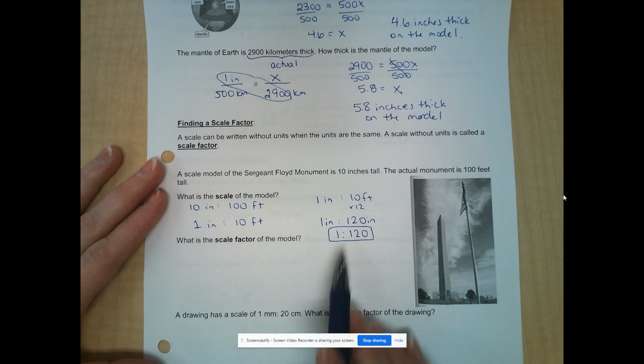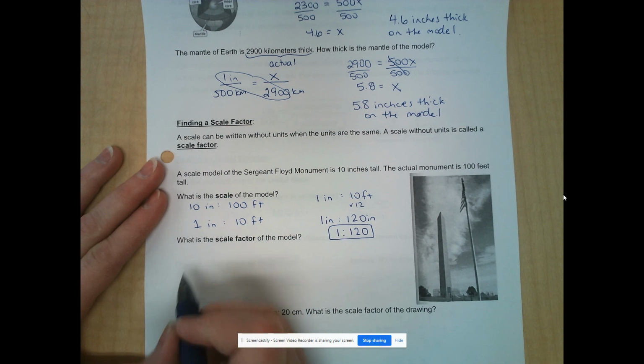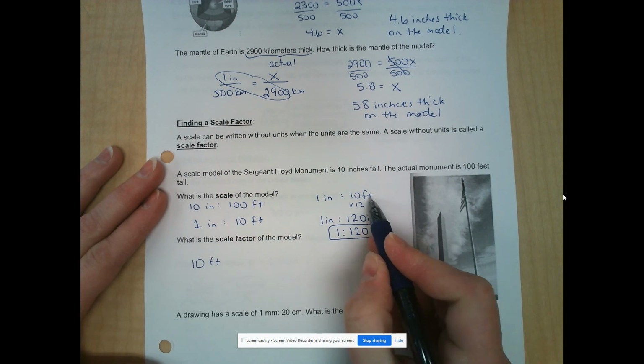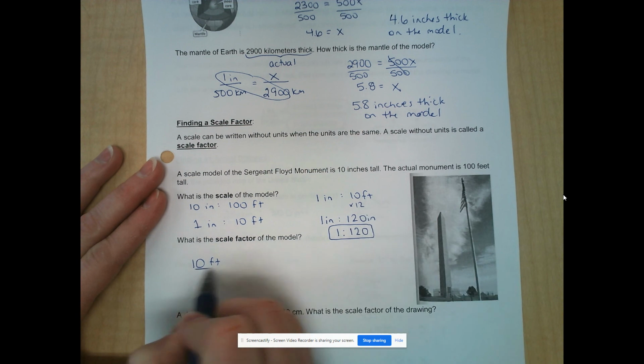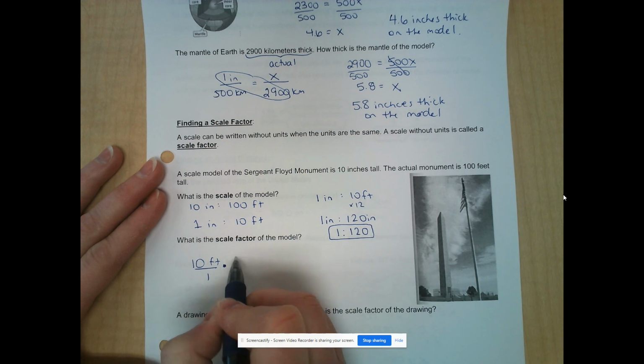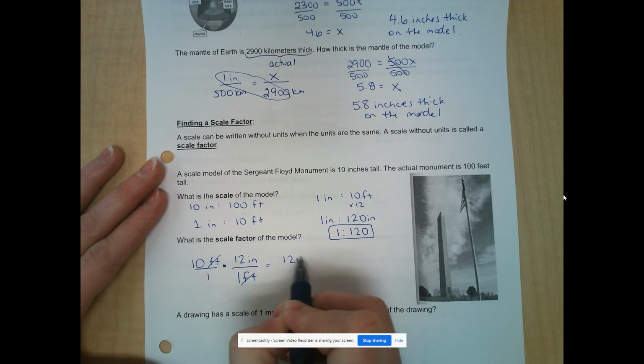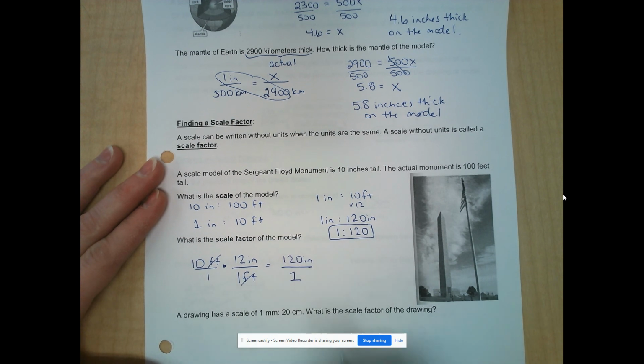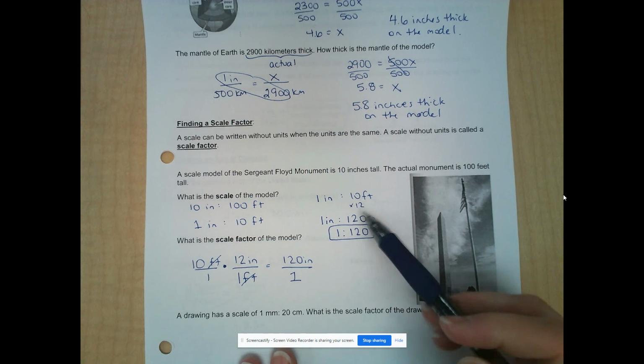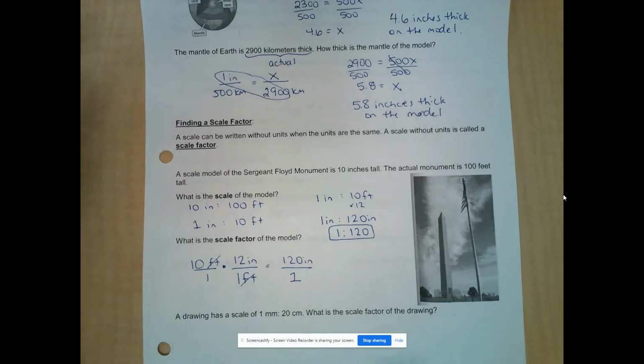That's your scale factor. Another way to find it would be to say we have 10 feet, right? This is the 10 feet. Remember how I told you to multiply by 12? What's really happening is we're multiplying by the fact that there are 12 inches in 1 foot. I can cancel the feet. 10 times 12 is 120 inches over 1. It's just another way of finding the answer if you didn't know that you could just multiply by 12.